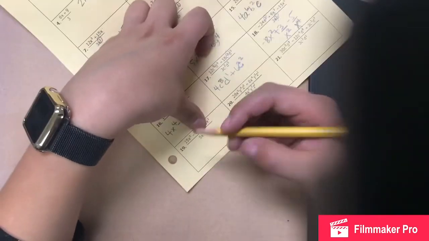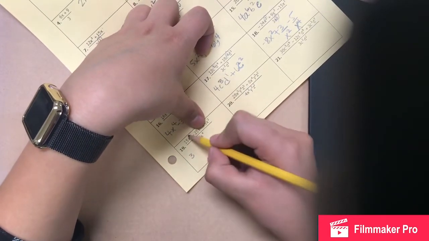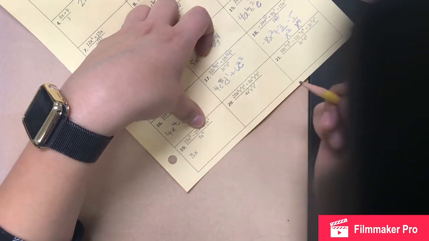Okay, 3 more. 15 over 5 is 3, and x to the 5th over x to the 4th, 5 minus 4 is 1, so just 1x.